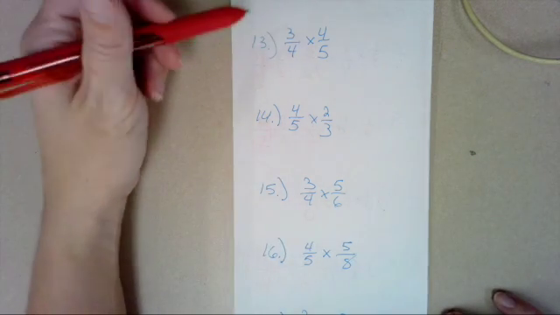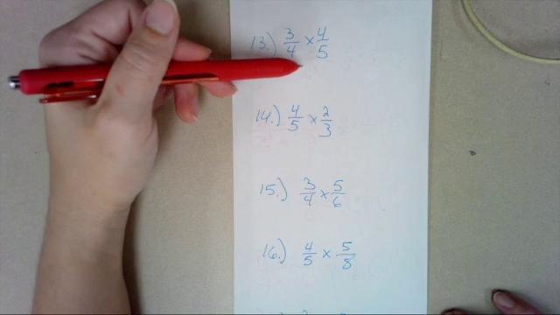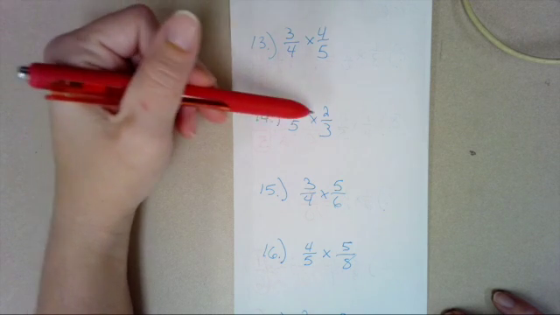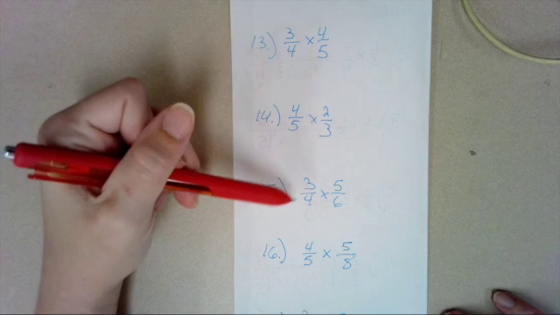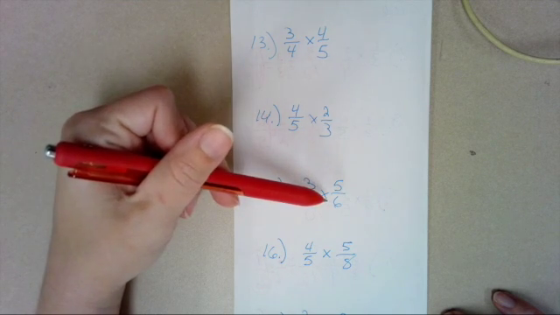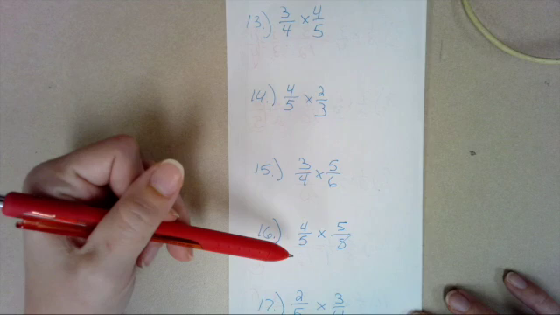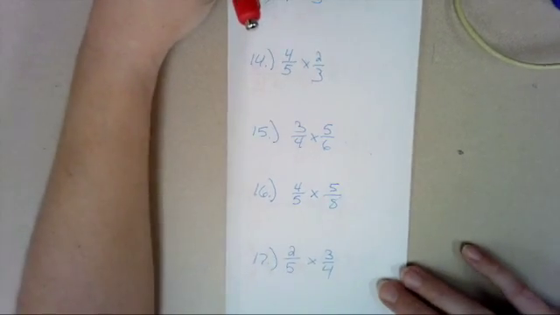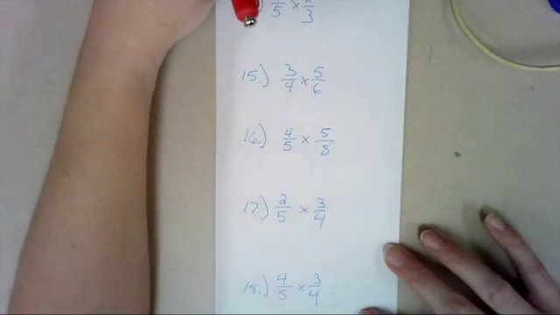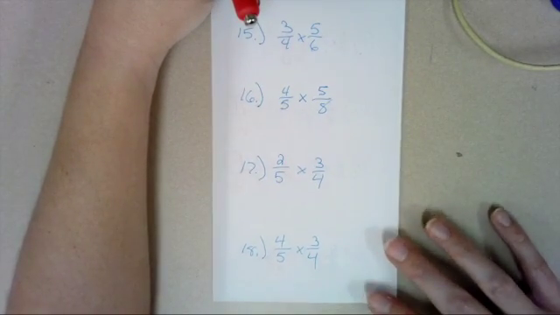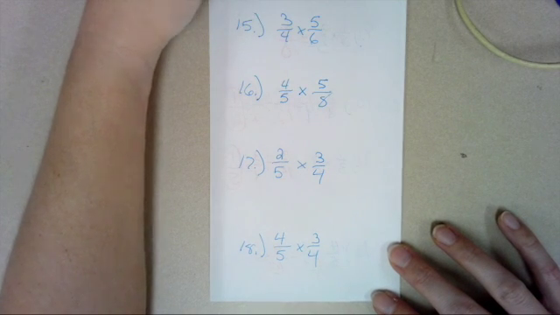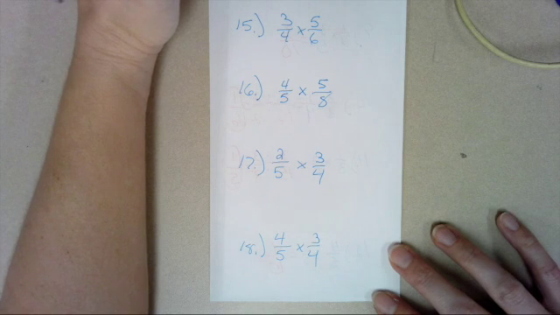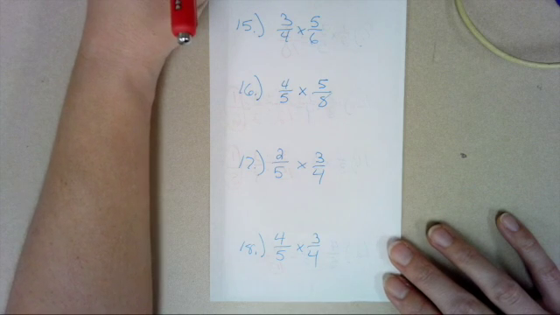So number 13 is 3/4 times 4/5. Number 14 is 4/5 times 2/3. Number 15 is 3/4 times 5/6. Number 16 is 4/5 times 5/8. Number 17 is 2/5 times 3/4. And number 18 is 4/5 times 3/4. So go ahead and pause the video, work them out, and see if you can simplify them before you unpause the video.